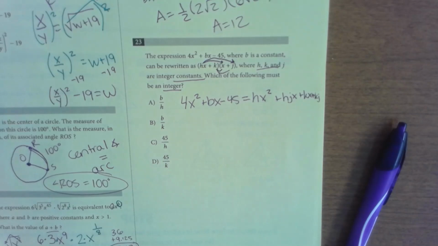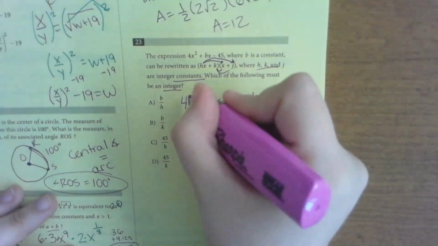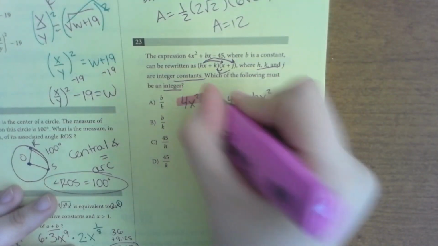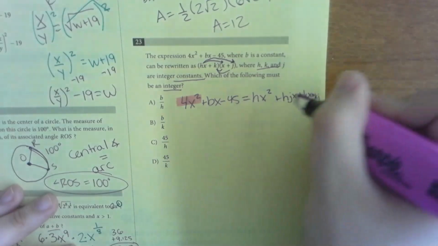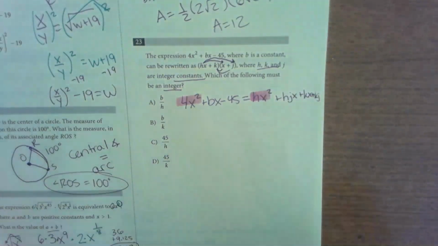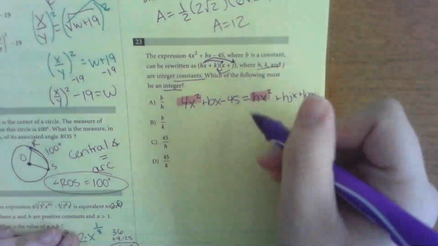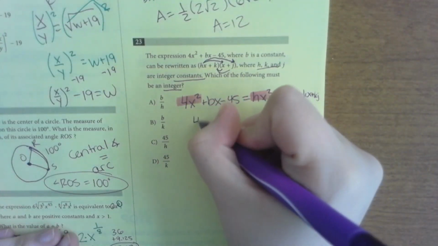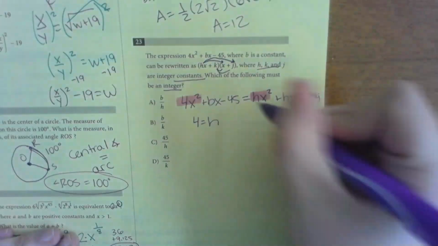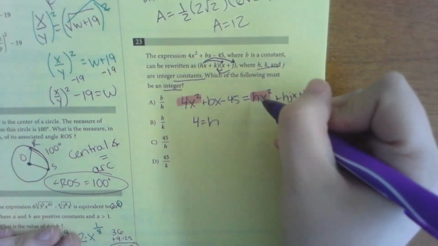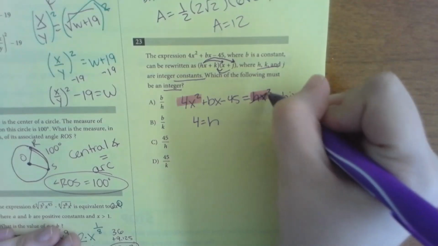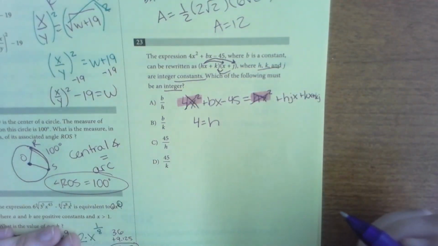And they really want us to think, well, what does it mean for two things to be equal? It means there are the same values on both sides. So the only thing on the left that has an x squared is 4x squared. The only thing on the right that has an x squared is hx squared. So they're really telling us that 4 and h are equal. In order for these two sides to be equal, 4 and h have to be equal. So I'm going to get rid of those.